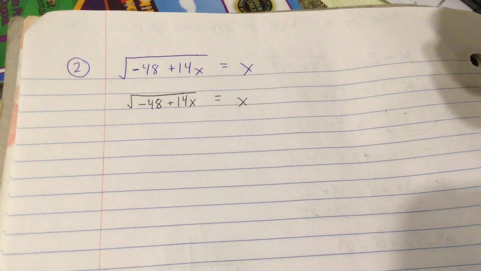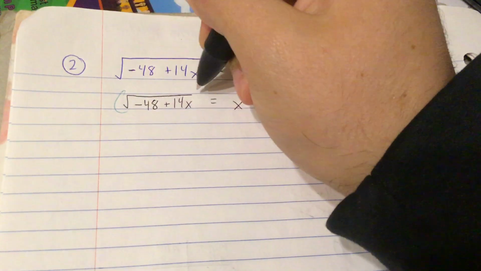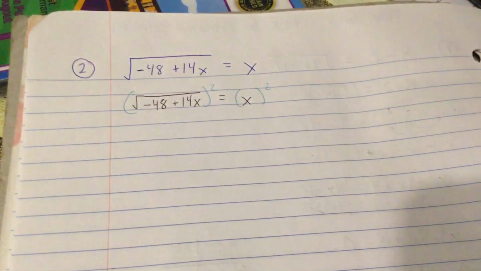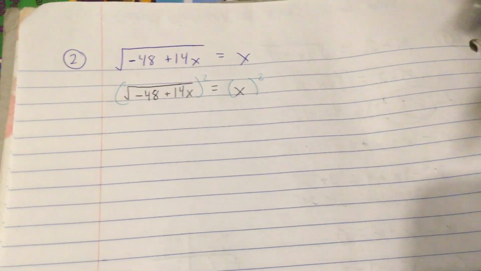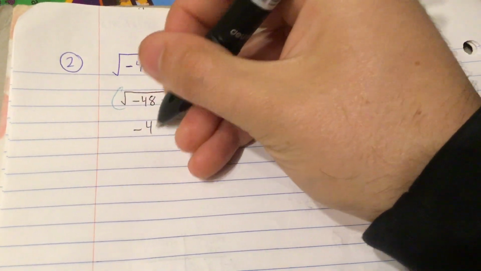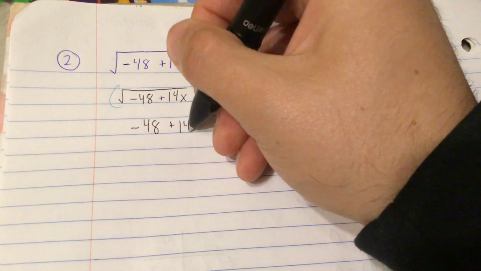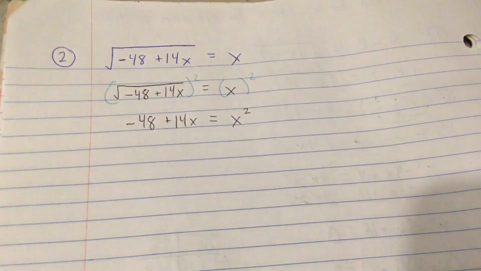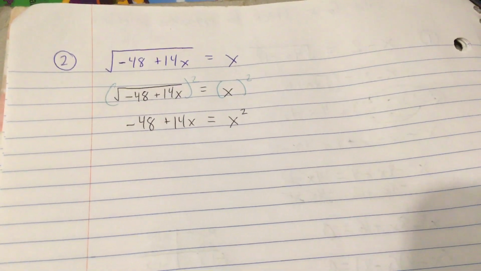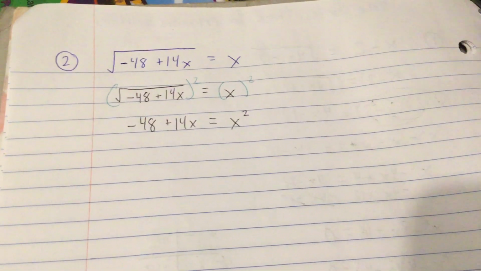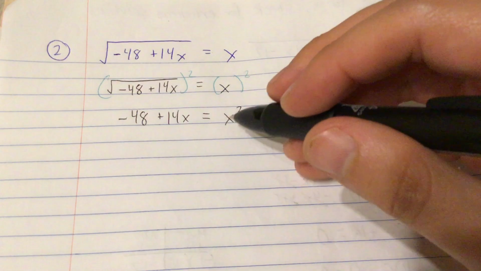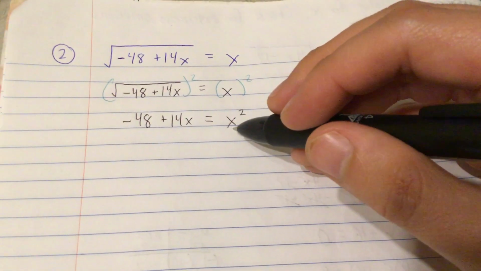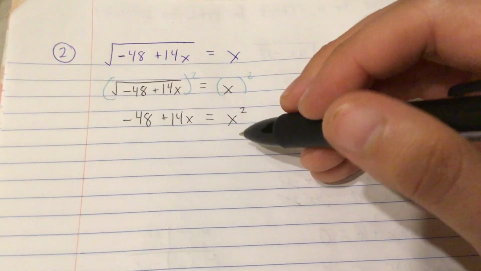Let me get my green. So if I square both sides, the square and the square root cancel out, leaving me with just negative 48 plus 14x is equal to x squared. Okay, so now this is kind of annoying unless I get everything to one side. Personally, I'm going to move everything to the right side since that a equals 1 on the x squared makes my life so much easier.